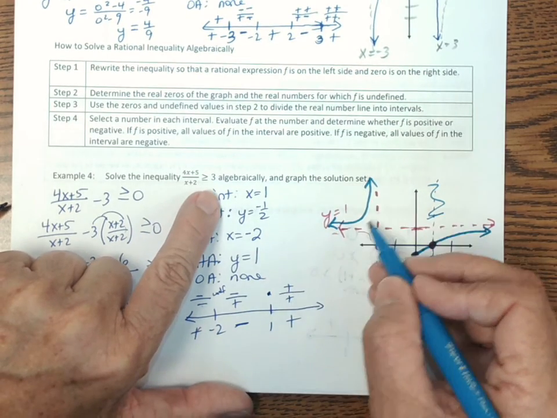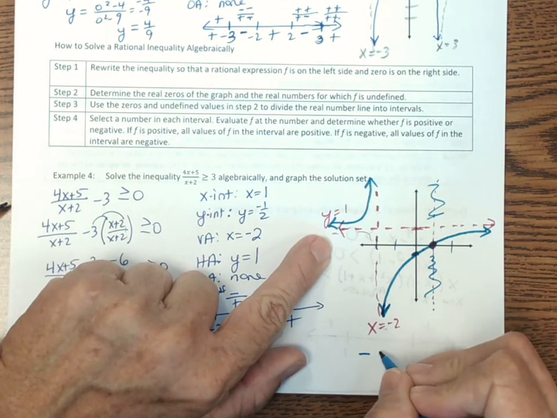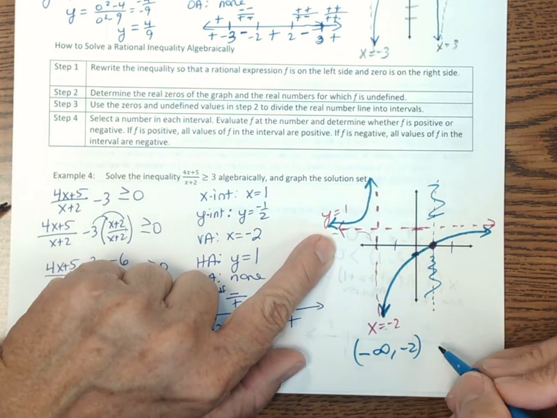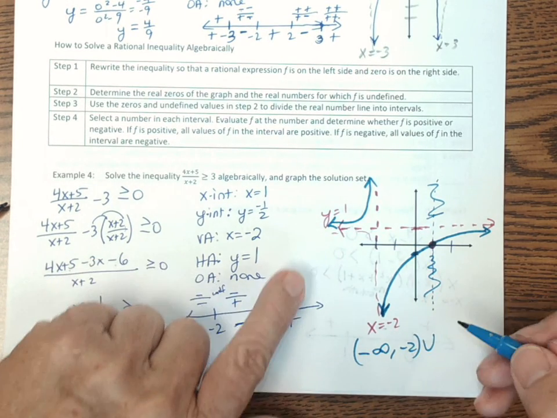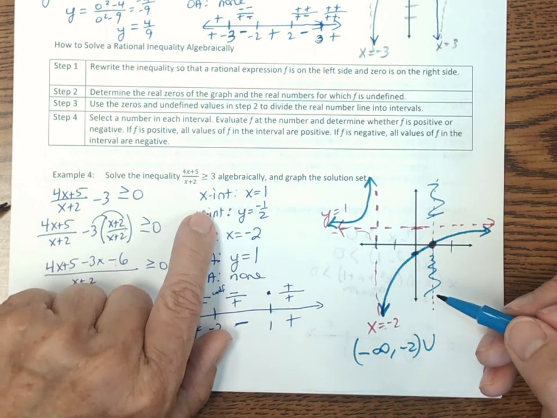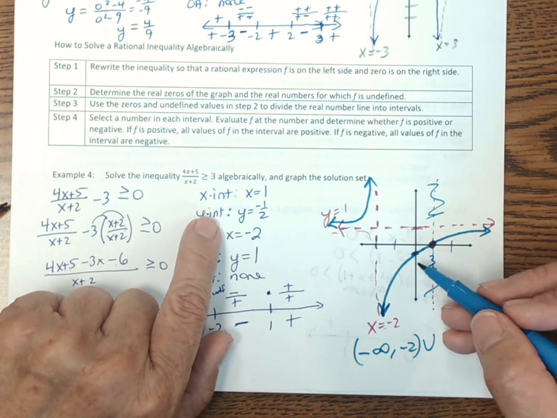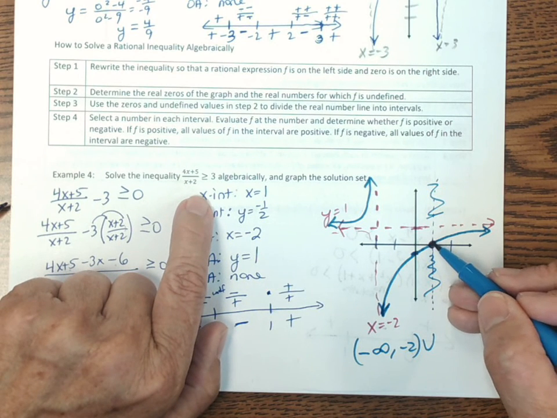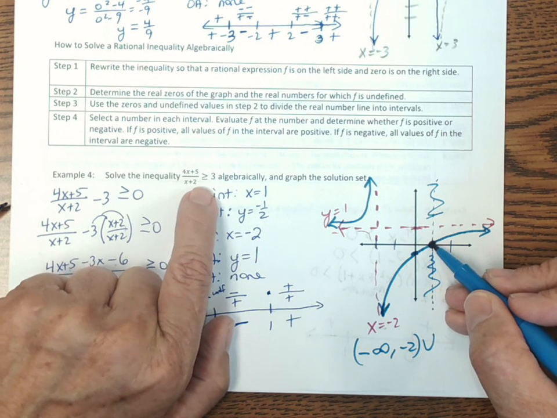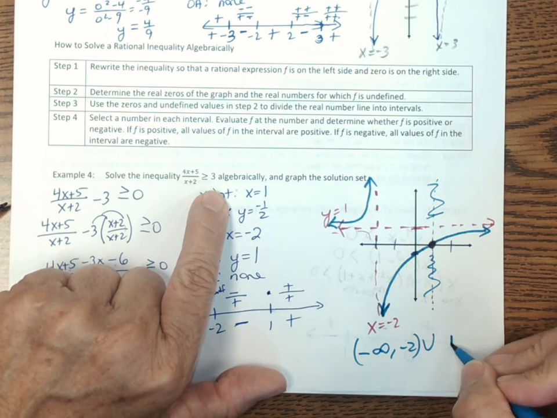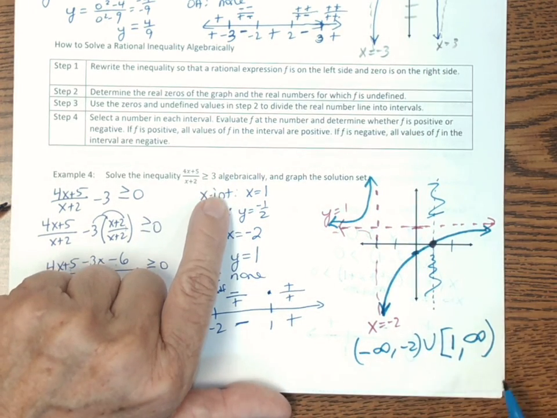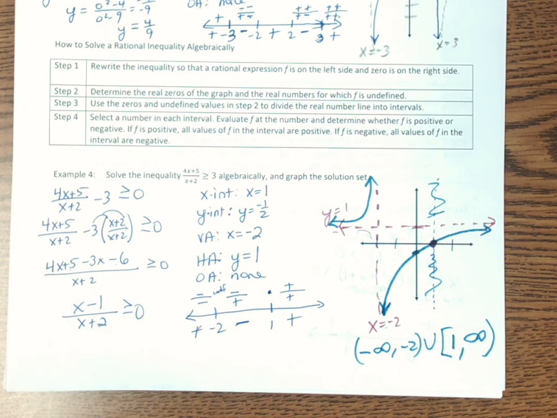Well, y is positive over here, so that's from negative infinity up to -2, but not including -2, joined with, where else do we have it positive? Down here it's negative. At 1, it becomes 0, so it's not negative, and that's acceptable because I want it equal. So at 1, I want to include that, to positive infinity. And that's your answer to this problem.